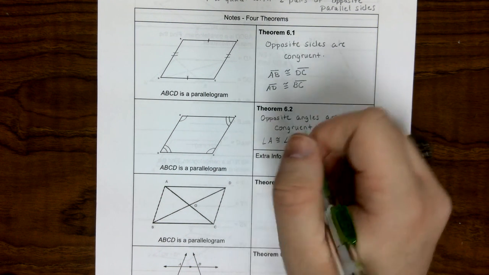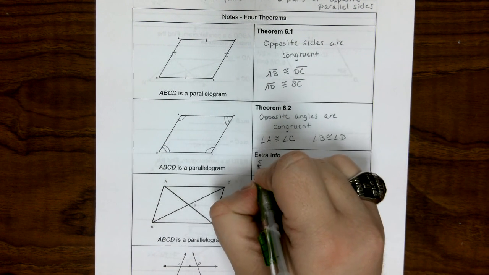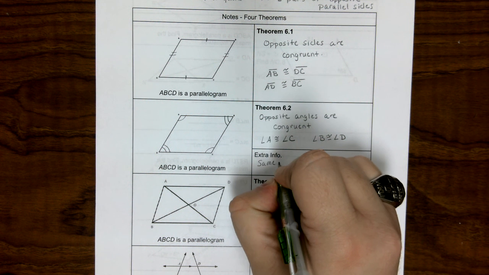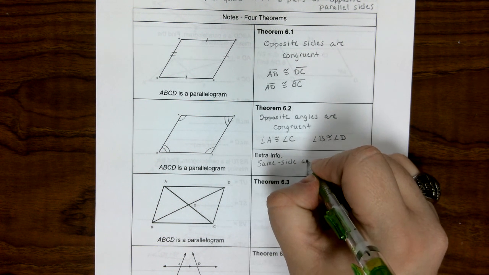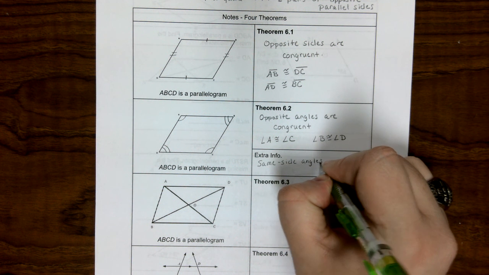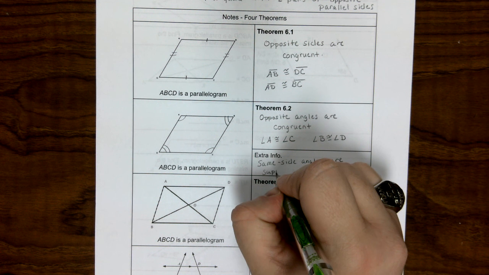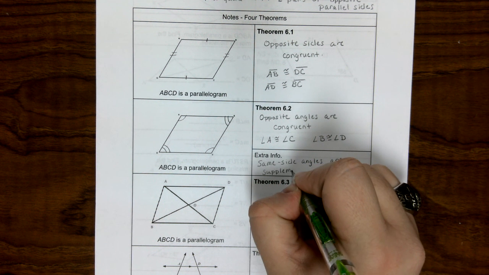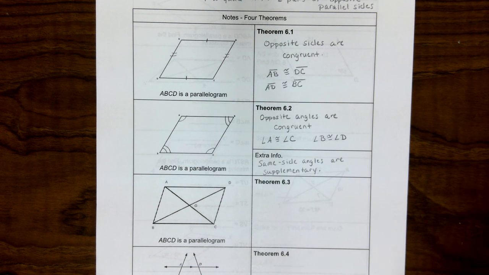Now this extra info, we're going to talk about the angles on the same side. So we're going to say our same side angles are supplementary. That's technically not a theorem per se, but it's just an observation that happens, and it's kind of important to know because I'm going to have you need to use that at some point.